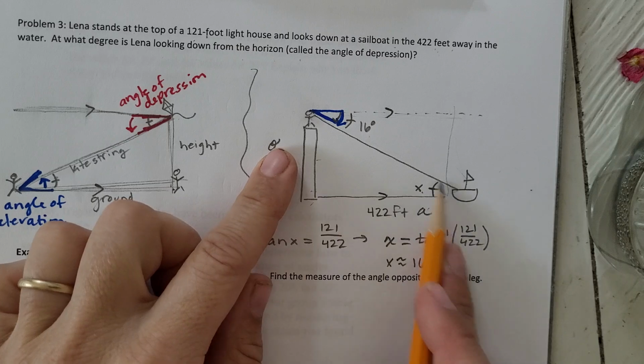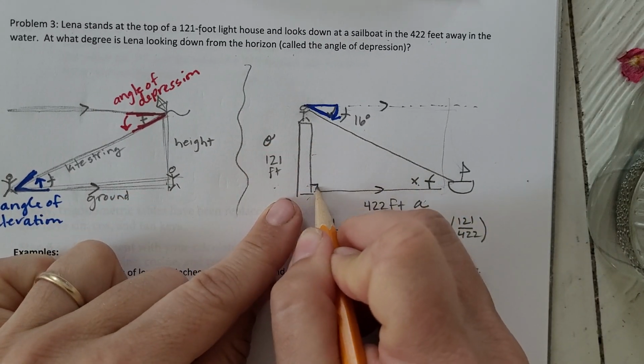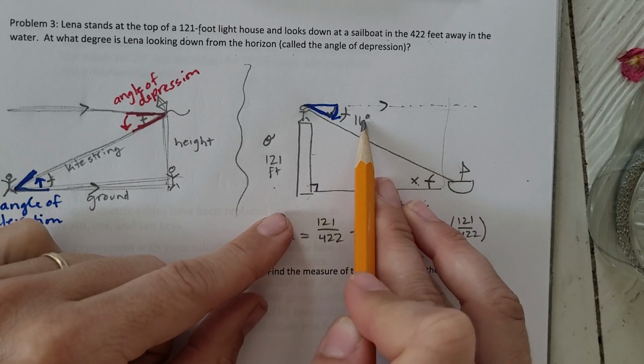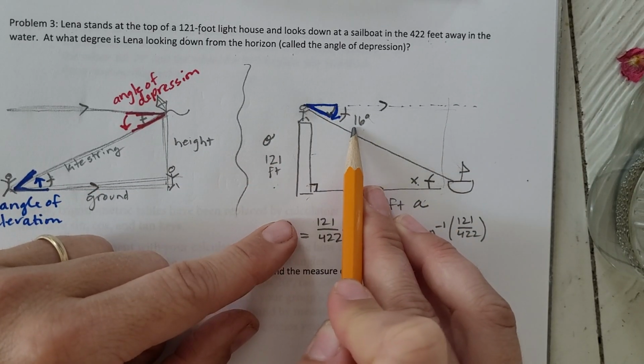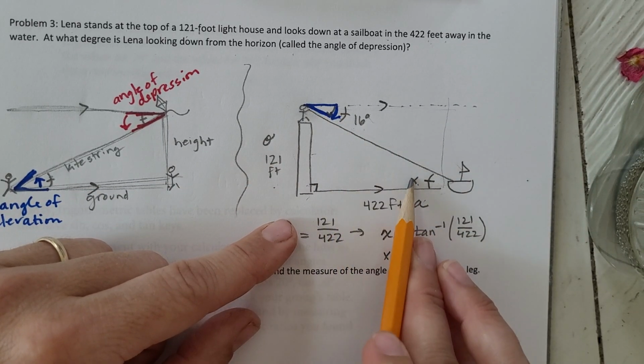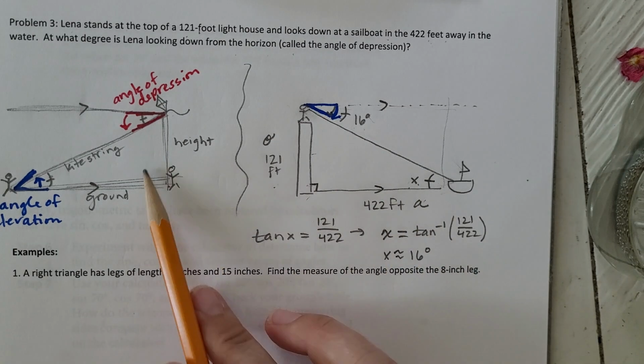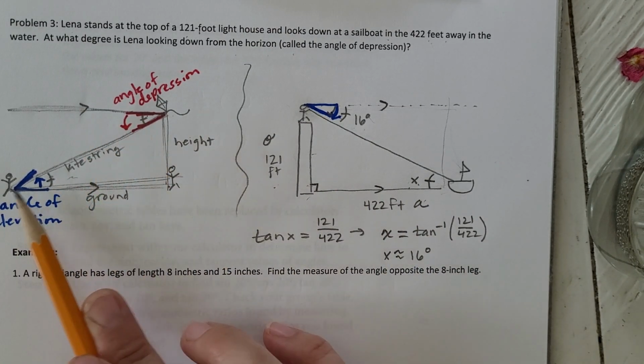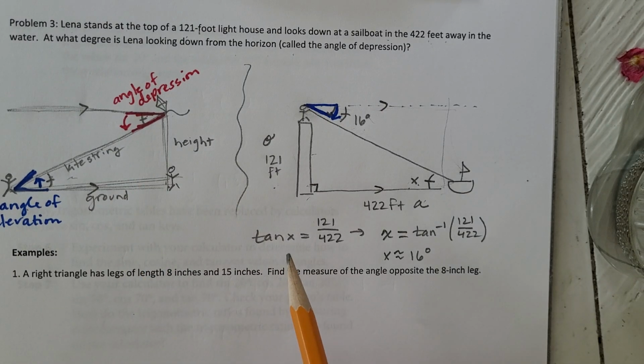Sketching this out, we have a right triangle here, and I find it easiest to transfer my angle of depression measure, which we don't know yet, to my angle of elevation, because like I discussed, the angle of elevation is congruent to the angle of depression due to the alternate interior angle conjecture.